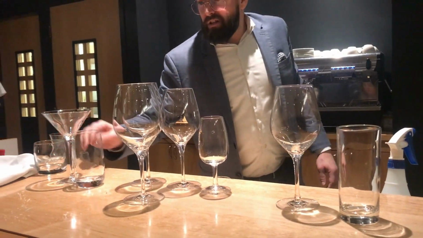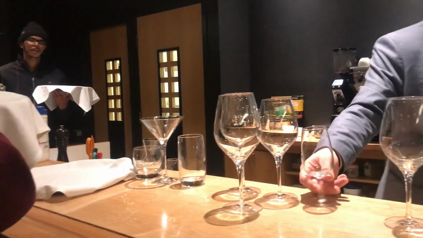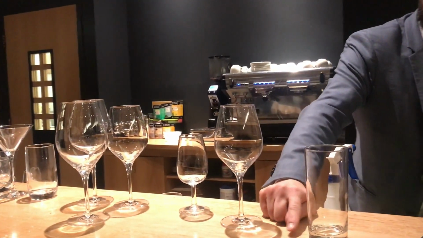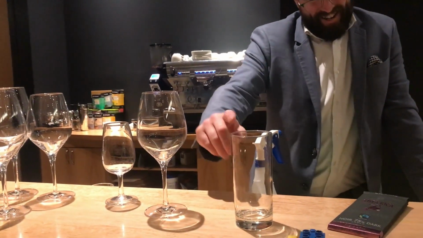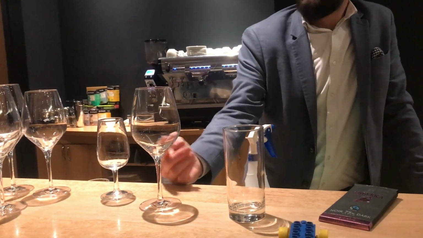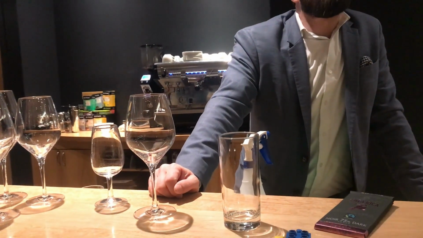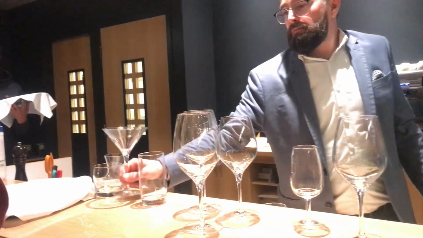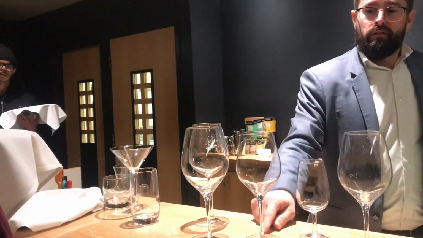Again, old-fashioned, martini, water glass. Now, Inao, perfect. And what's this guy? The mojito one. But a mojito is always served in a highball. Highball, old-fashioned, martini, water glass. 17, 22.